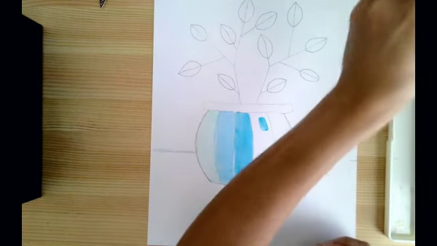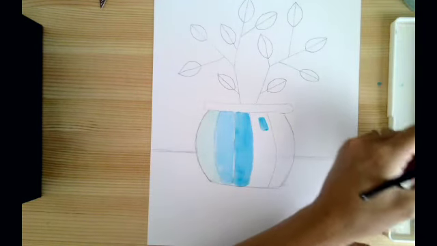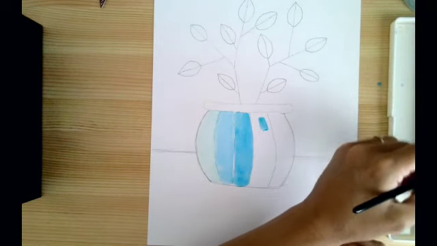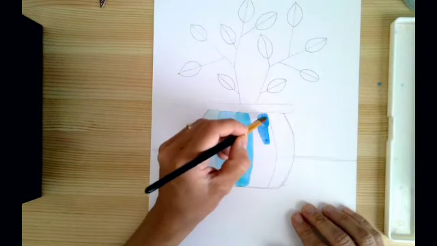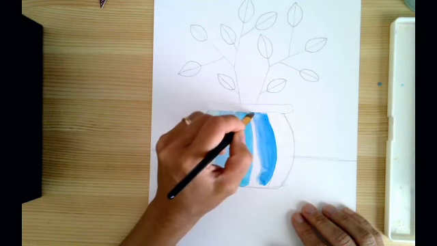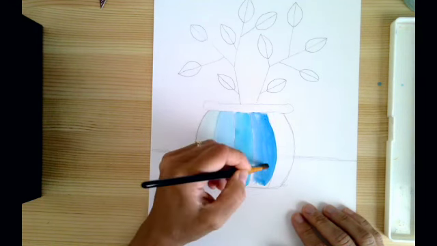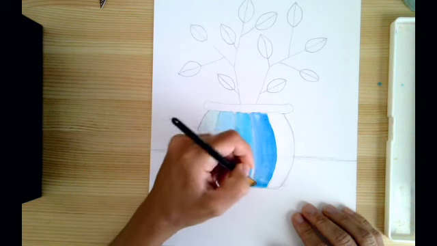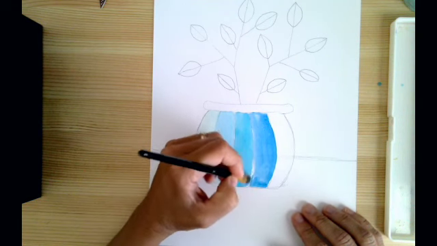I'm going to mix a little darker blue because I definitely want it darker. Don't stress yourself too much if something happens, if your picture doesn't look like mine. Remember to be compassionate with yourself and to be flexible.